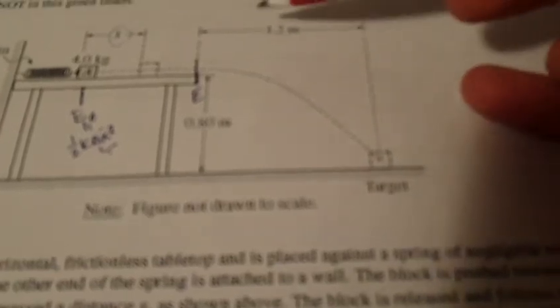The other thing I can do, looking at the information given to me, is once again use kinematics. I know how long it's in the air, and I know that it went a distance of 1.2 meters, so I can use kinematics.